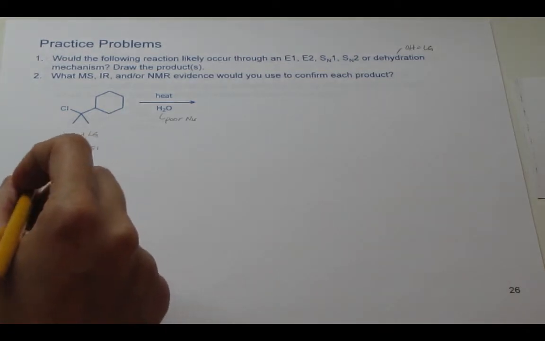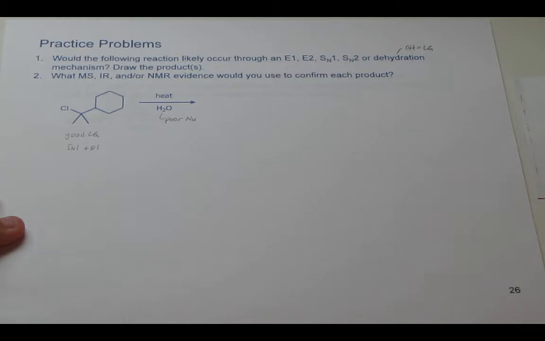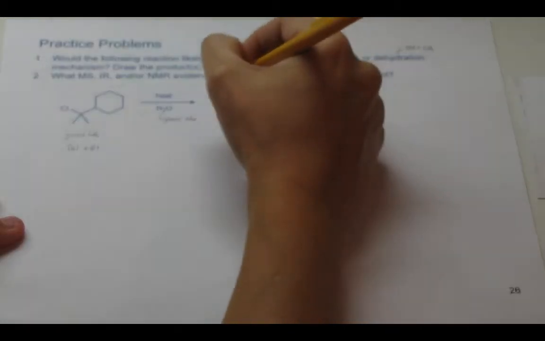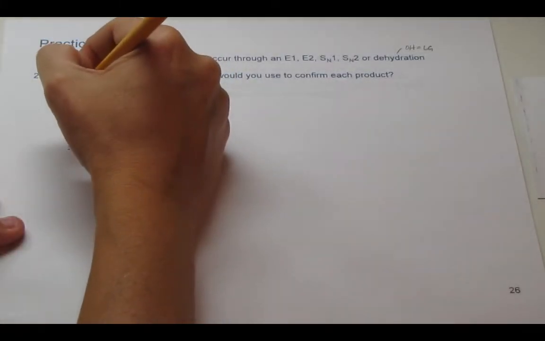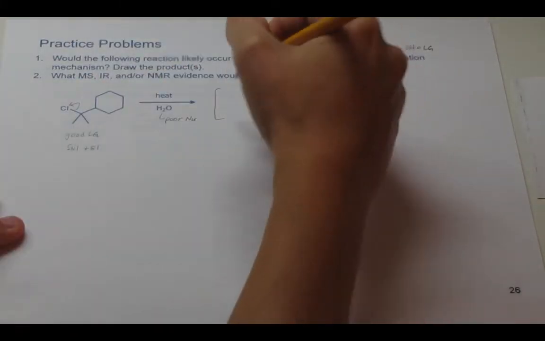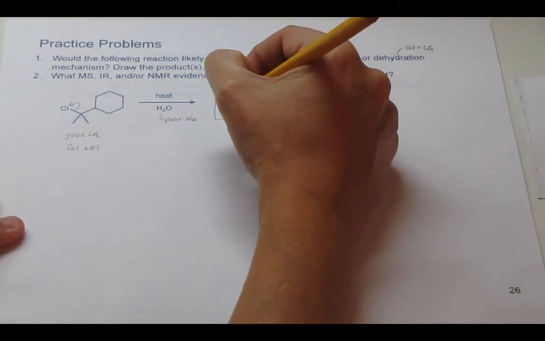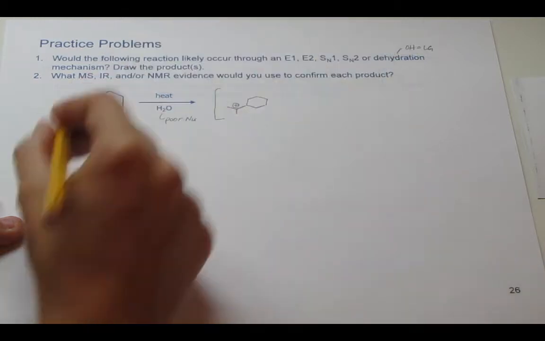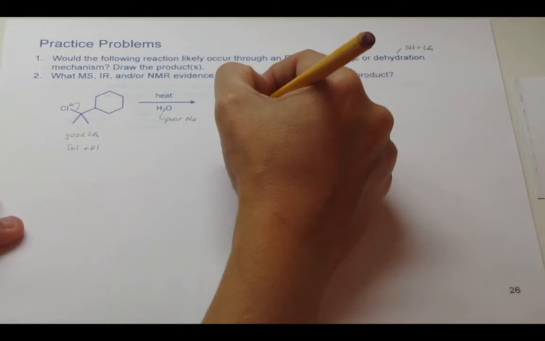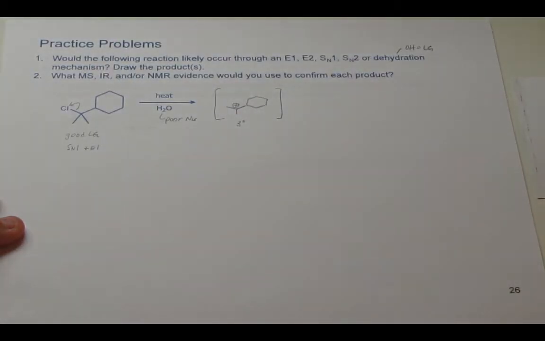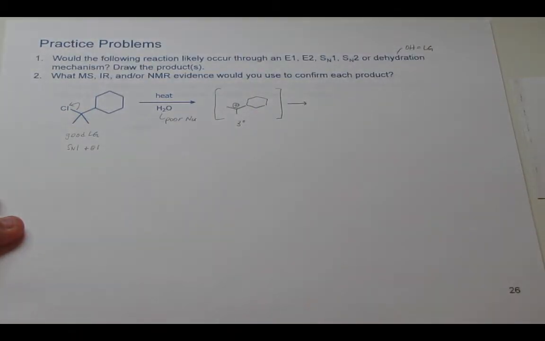Both occur, and what problem 2 is asking is how are we going to determine the difference in the products that we can get. So remember, for these mechanisms, they go through the carbocation where the chlorine leaves. I'm not going to draw the whole mechanism, but I am going to draw the carbocation where the chlorine used to be. And that is a tertiary carbocation, so it will not rearrange. So at this point, it can form E1 or SN1 products.